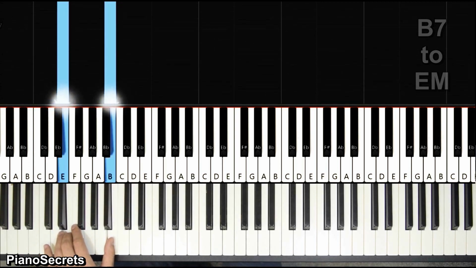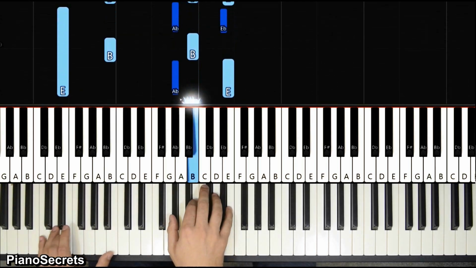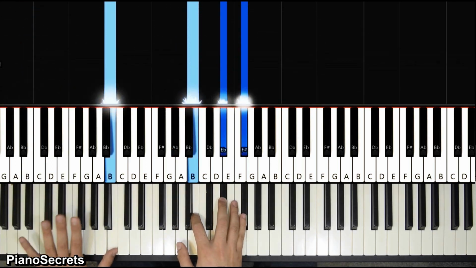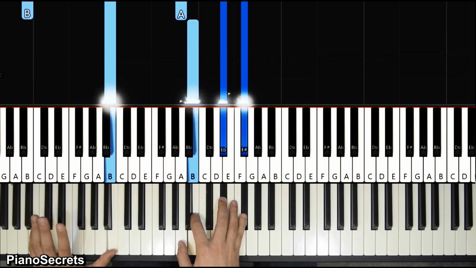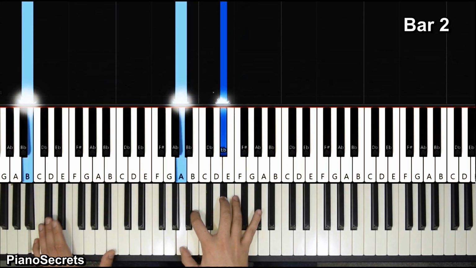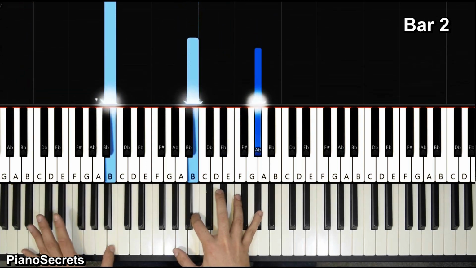Alright, let's try to put this together. So let's say if we come a little bit from before, get there. Now we're gonna slow down. So we blend in here these two notes on the top. We play the A and the B. Now we're gonna do the B and G sharp together here, like this.